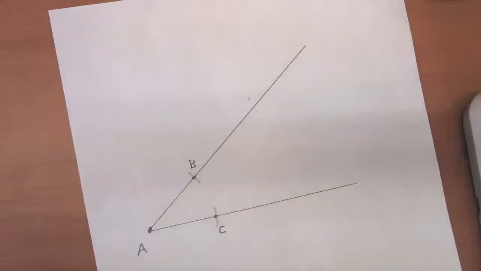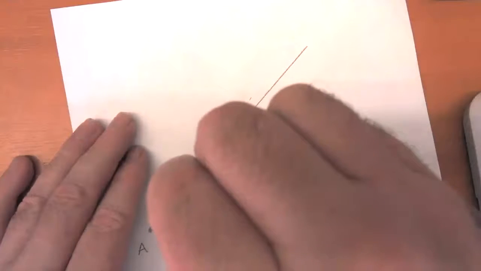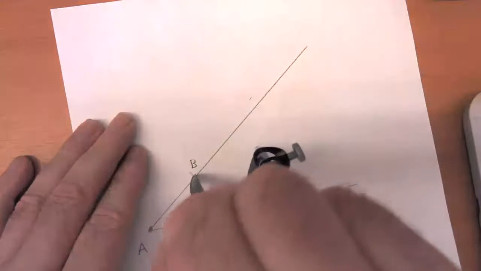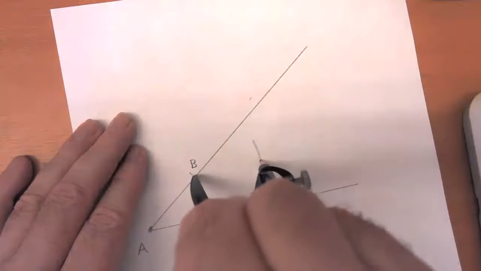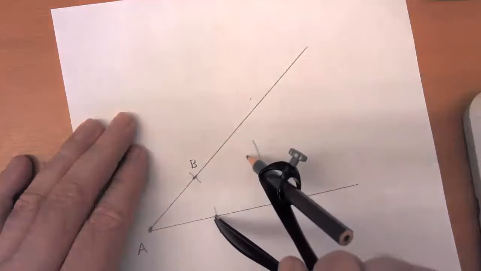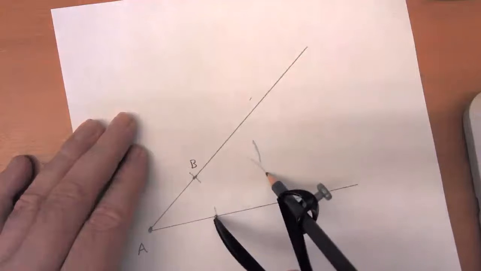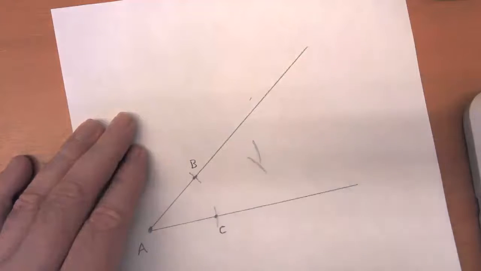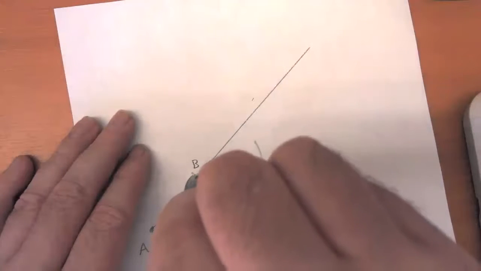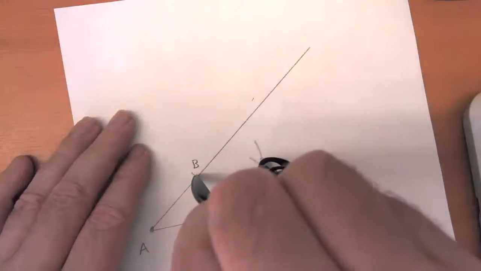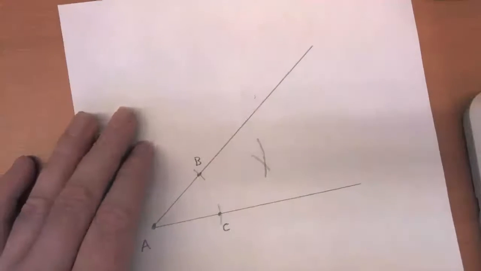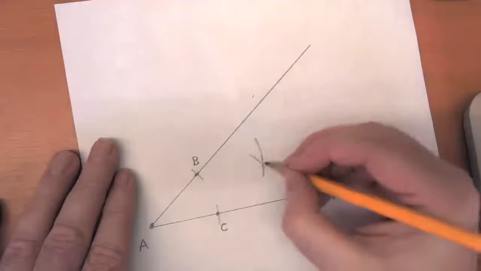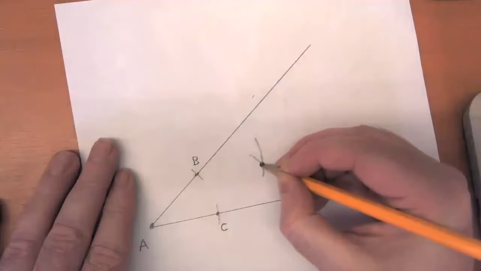So here's what I'm going to do. With my compass again, staying at the same distance, I'm going to measure an arc from B and an arc from C, and I'm going to try and find the point that is the same distance. And this happens every once in a while. I wanted them to meet and I didn't draw the arc from B correctly. No big deal. I'm just going to go back and correct that. All right. So now I've got my intersection point and I'm going to call that D.